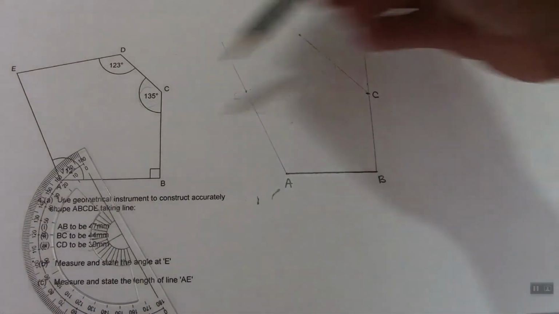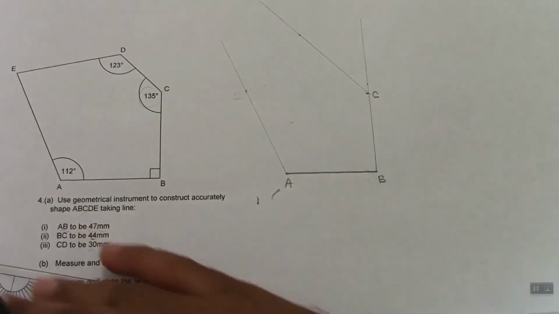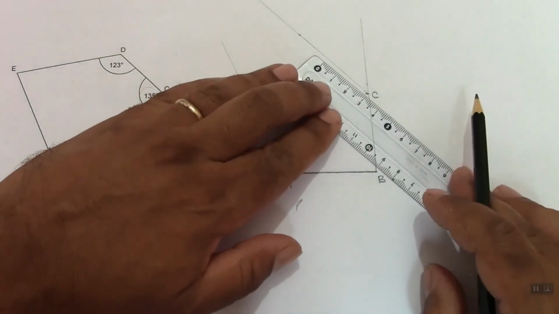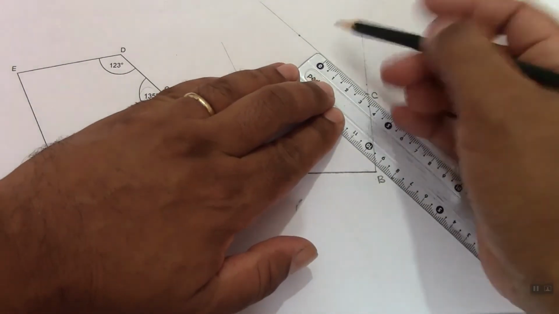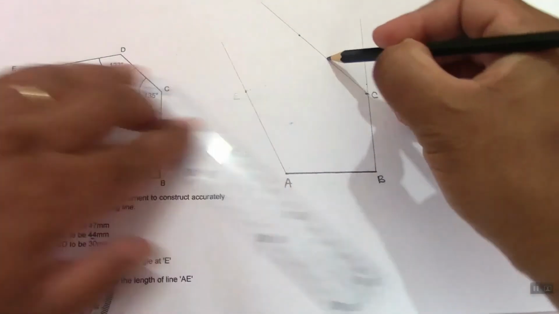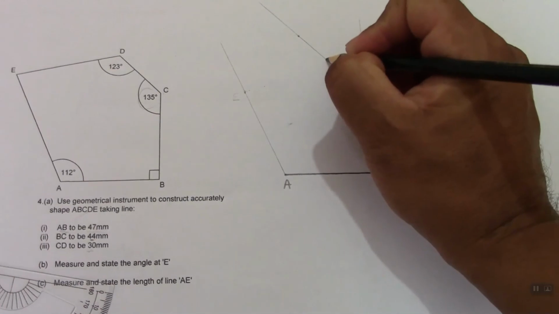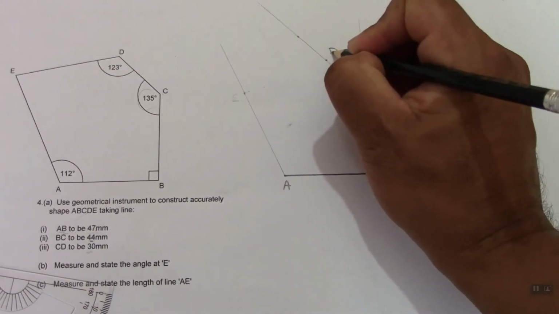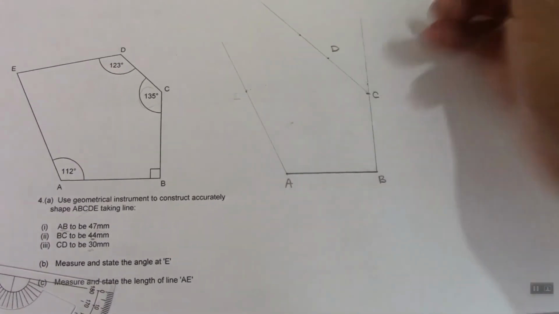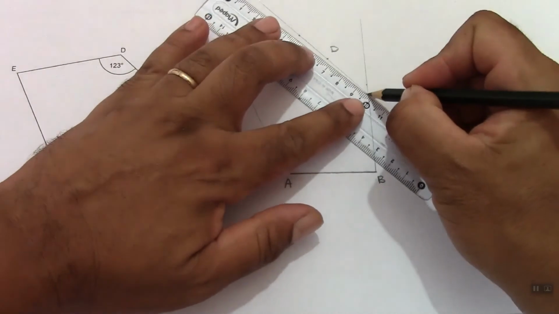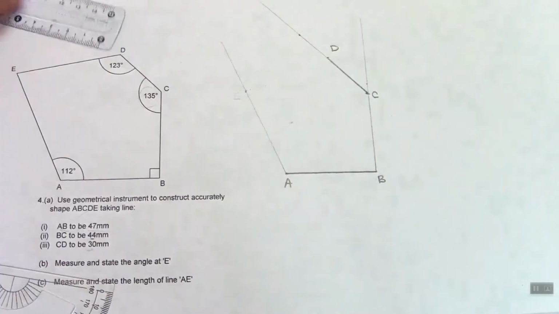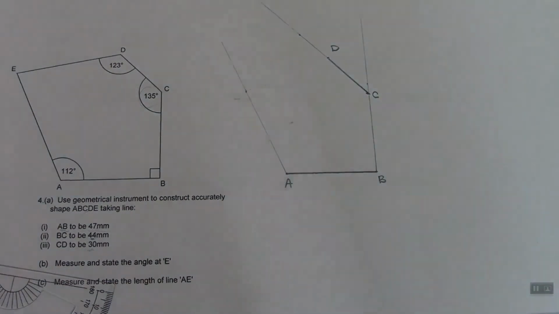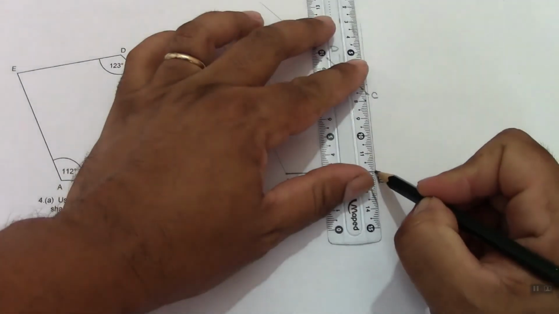Okay, so line CD is 30 millimeters, so I can measure 30 millimeters here. Okay, so this is point D. Okay, so I have CD, can put it dark, it's an outline here. Then this line also is a dark line.